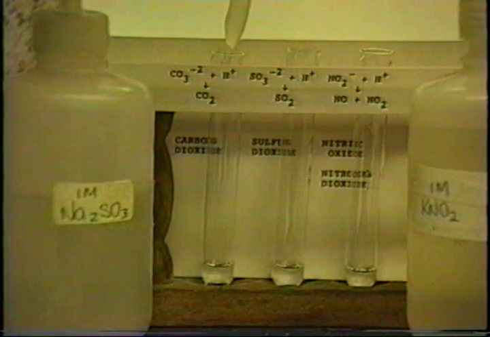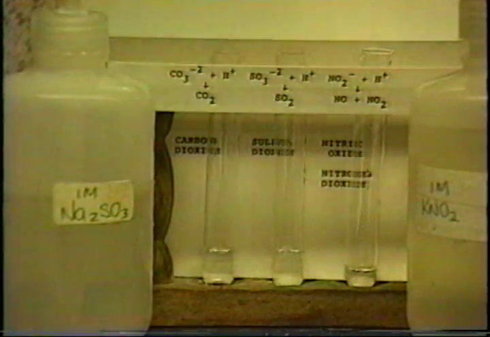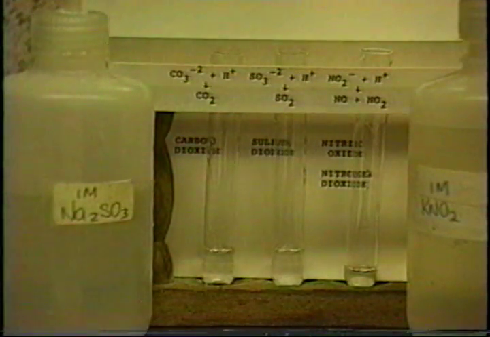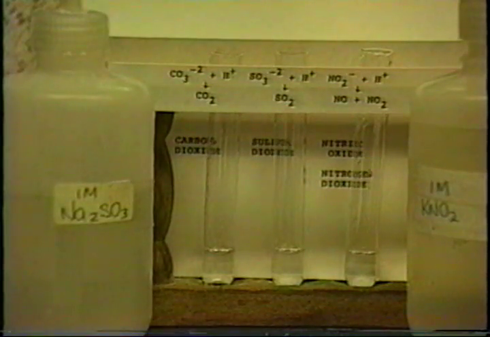Watch carefully for any effervescence or anything. You see a lot of bubbling took place there. There's not too much bubbling there. Seems to be a little bit happening there, but not too much. Well, you will identify these by their characteristic effervescence, their odors, and also the color of the gases.